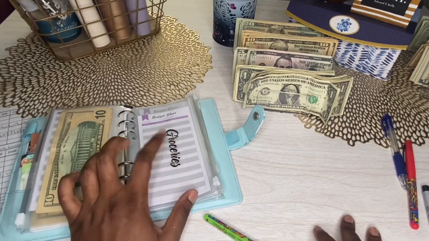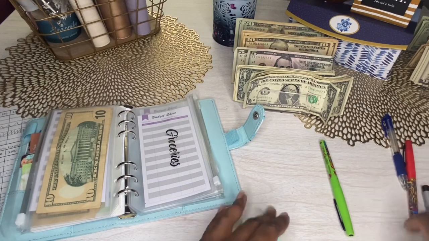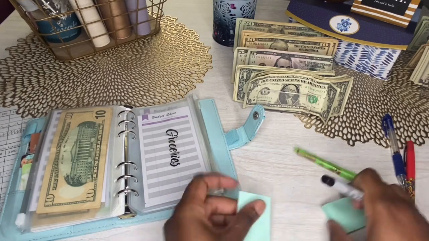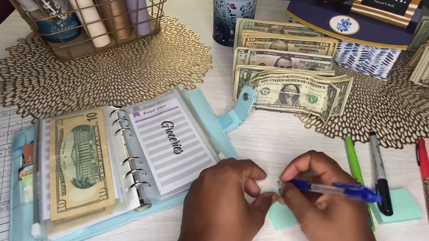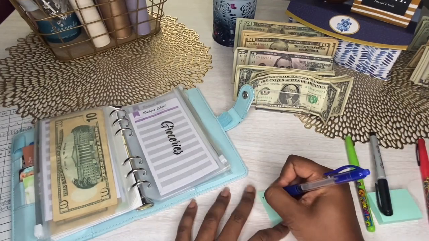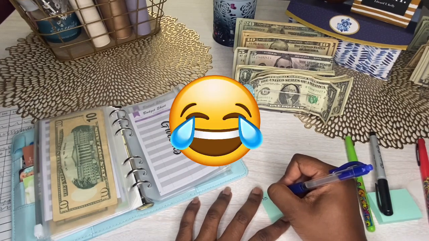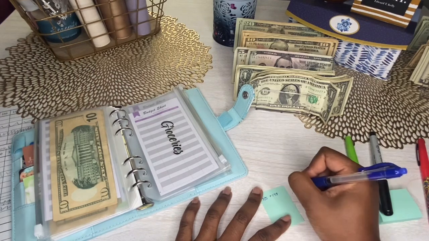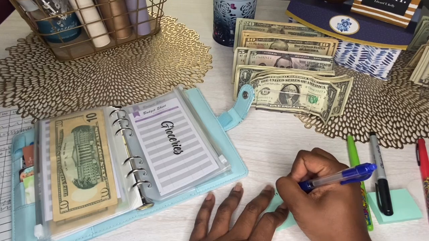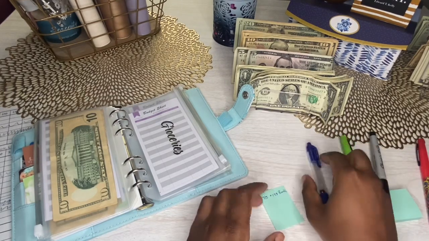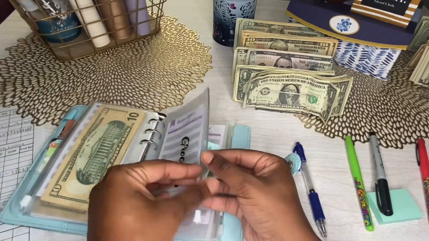But I do want to put a little sticky note on here just so that I can keep track of it still, so that I don't overspend at all. So groceries, I don't know why I'm doing it this way. It just makes sense in my brain right now. I can't really explain it. So that's 175. That's all. Let's see, maybe I'll put that in the bank.